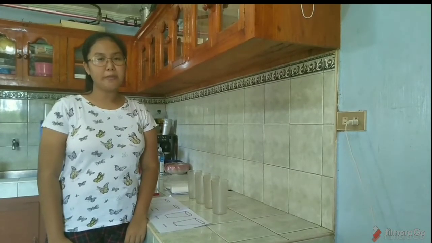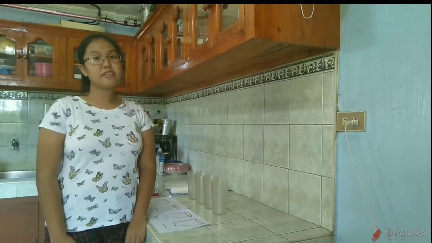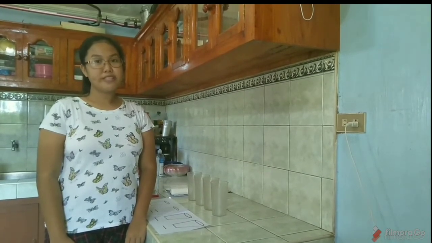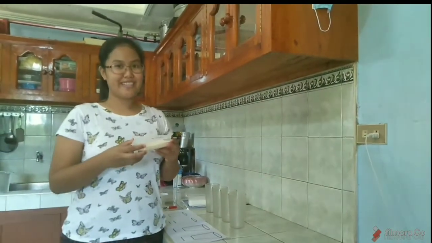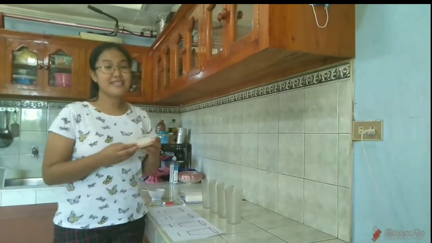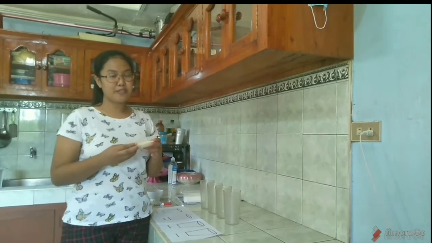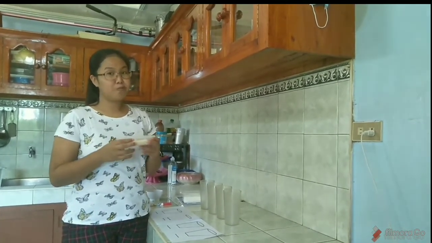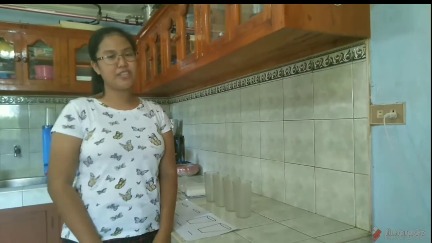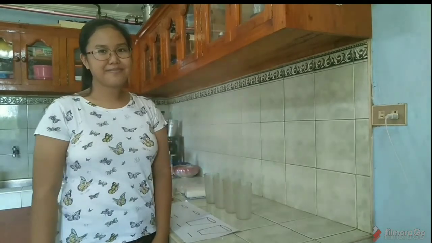In this experiment, we're going to use a very simple form of life, which is baker's yeast. This is a single-celled kind of fungus. By giving it air and food, it will grow and multiply. We're going to see which condition it likes the best.